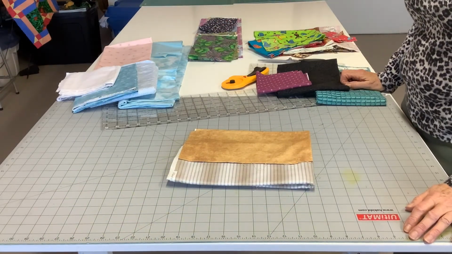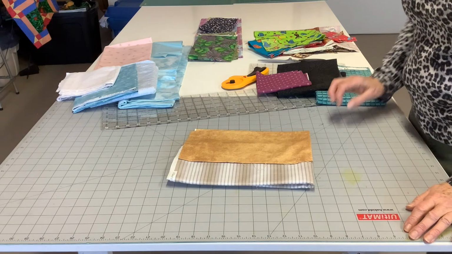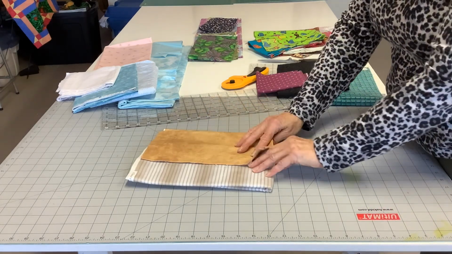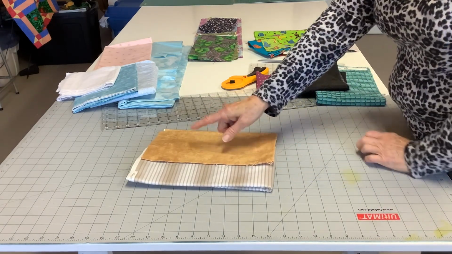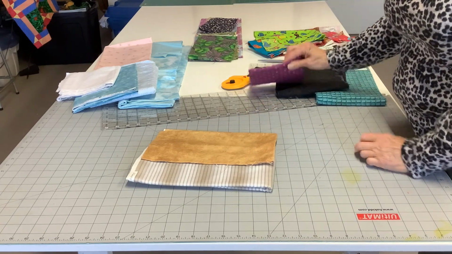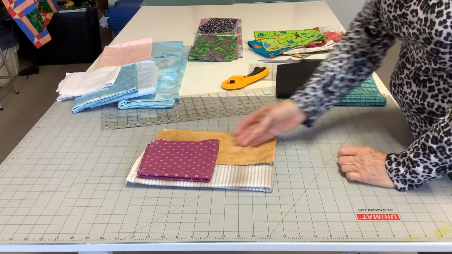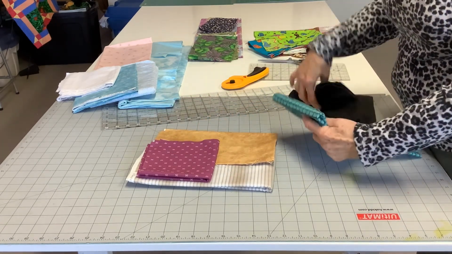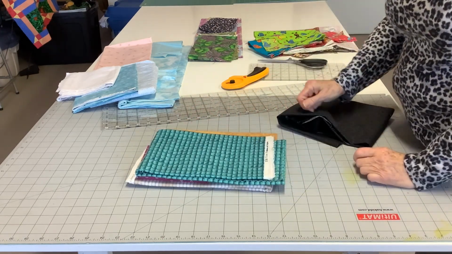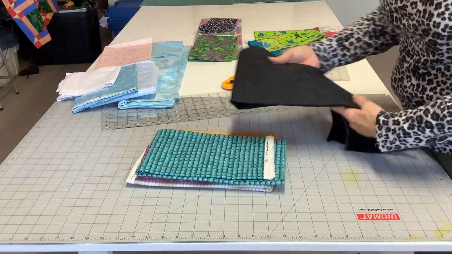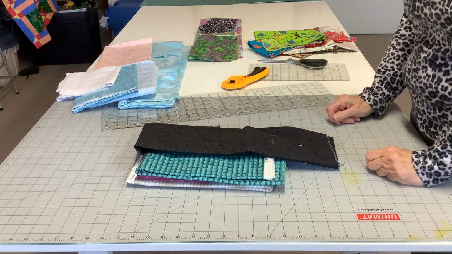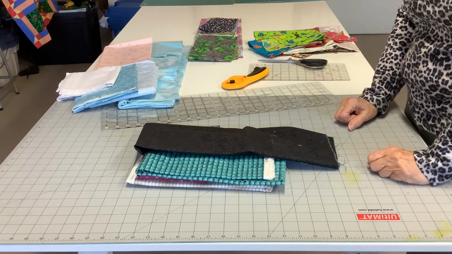I've gathered up some fabrics that might look good for the house. This one looks a little bit like boards. That could be the roof, could be the walls. Maybe you want a purple house. This one looks like tiles for the roof. Or sometimes I like a black roof. Anything works.